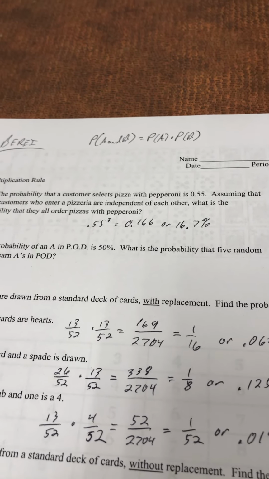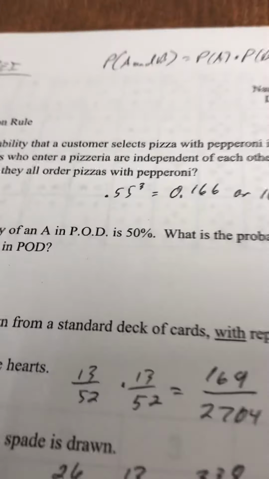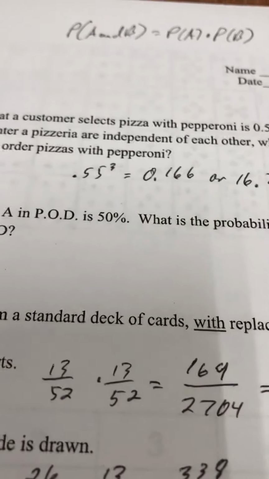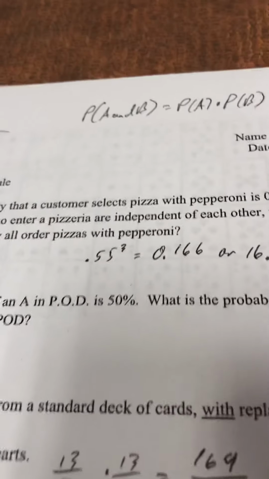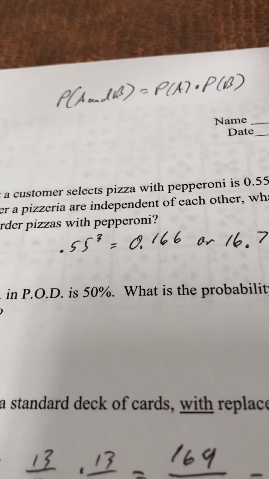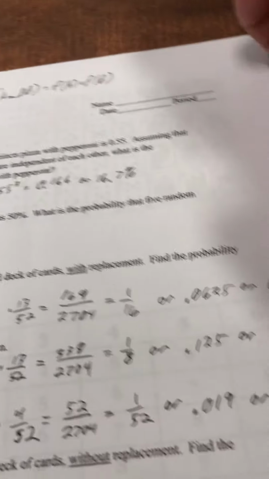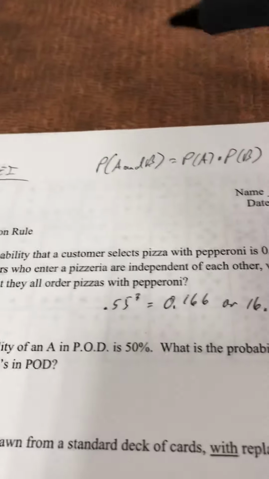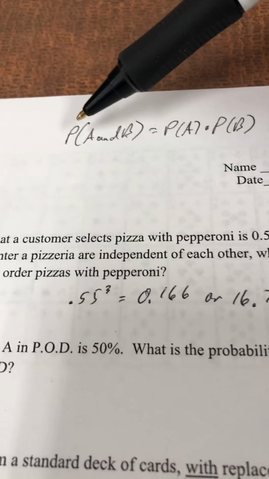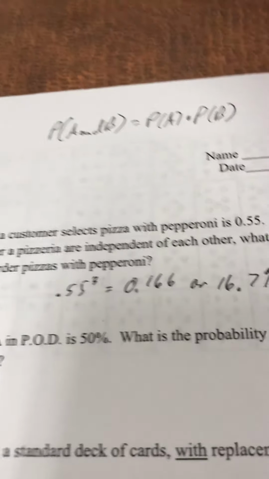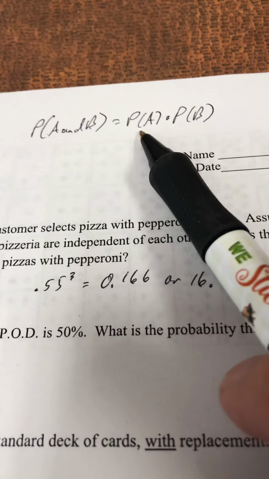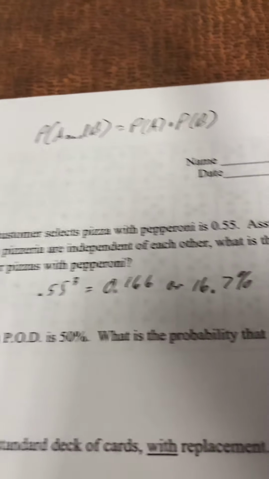I'm taking a look at his assignment today, which is the multiplication rule and some word problems. I'm just going to take you through a couple of them, and they're actually pretty easy. You could go through them and try 2 and 4 on your own. And you are going to look at the multiplication rule. The probability of A and B happening would be equal to the probability of A times the probability of B.